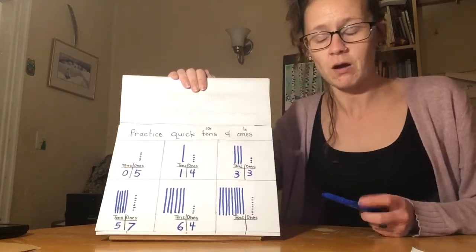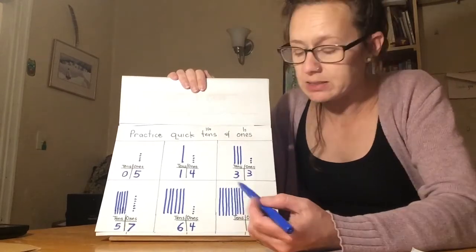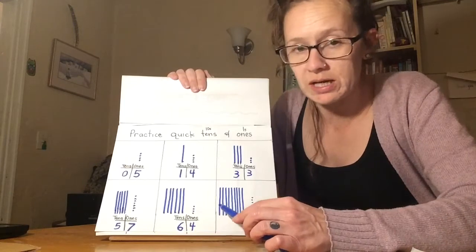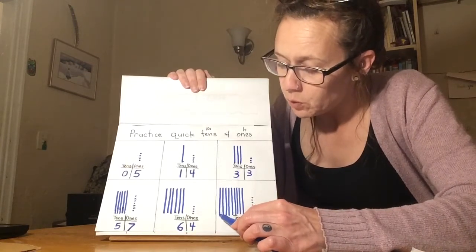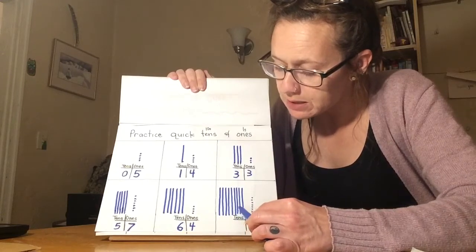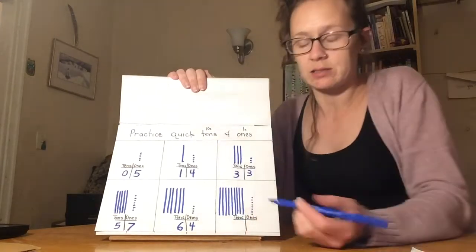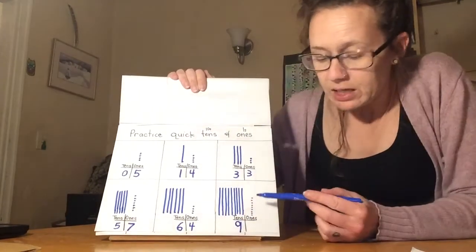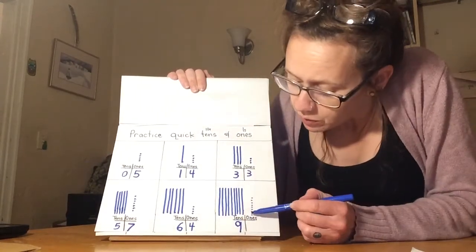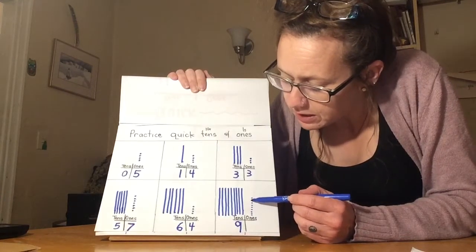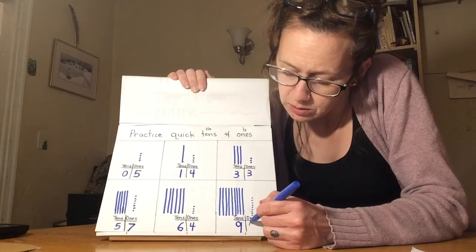All right, last one we're going to practice together. This one's got us counting up high. Let's make sure we're counting one to one with our marker. 1, 2, 3, 4, 5, 6, 7, 8, 9. We have 9 tens. And let's count how many ones we have. 1, 2, 3, 4, 5, 6, 7, 8, 9.